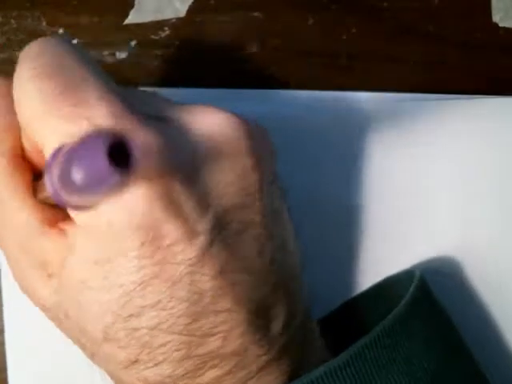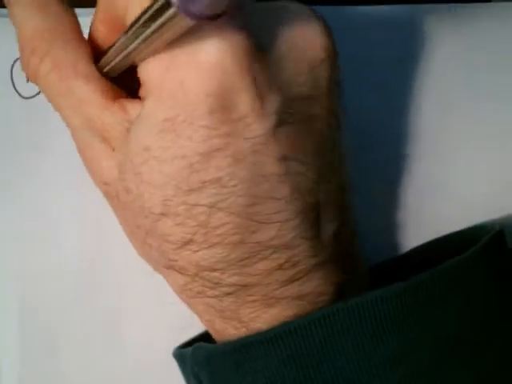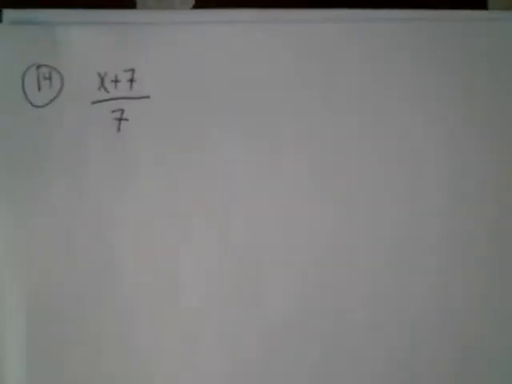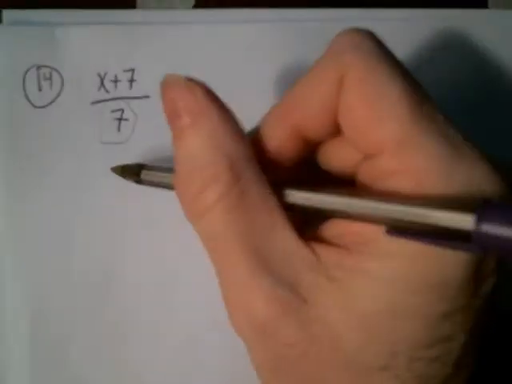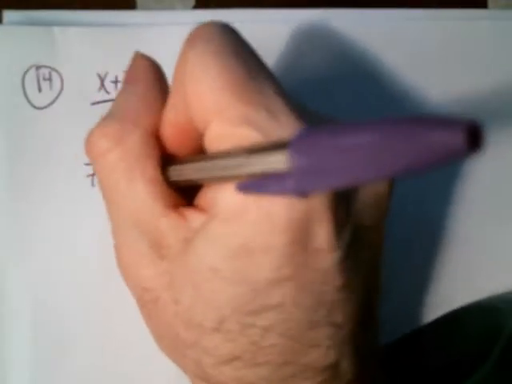Let's keep going, look at a couple curveballs and this sort of deal. So this is 14. Okay, so we have x plus 7 all over 7. Okay, there's no issues here. This time the denominator will never equal 0. 7 is not equal to 0. It doesn't get any simpler than that.